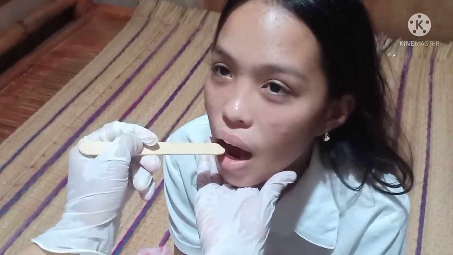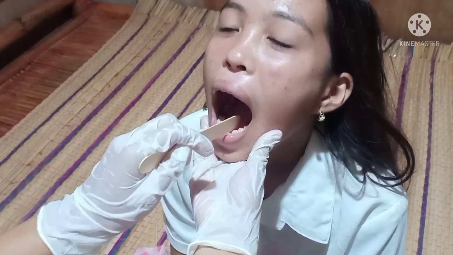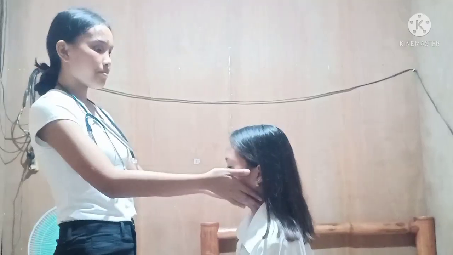To test cranial nerve 9, have the patient say ah. The uvula will move up, and if the patient can swallow with ease and has no hoarseness when talking, cranial nerve 10 is intact.